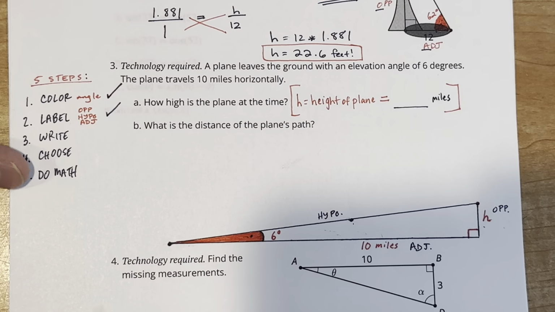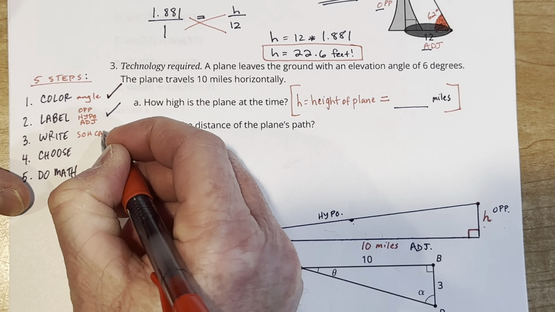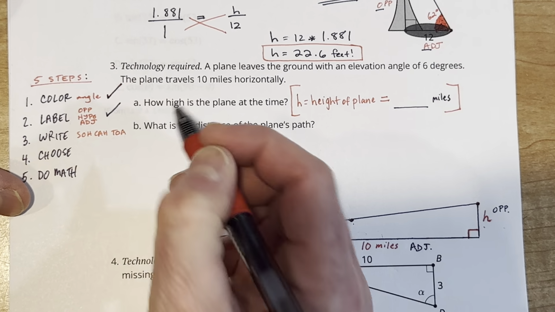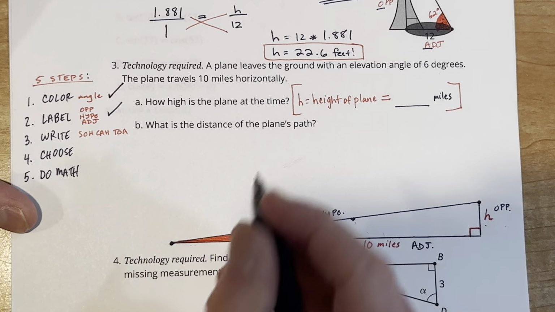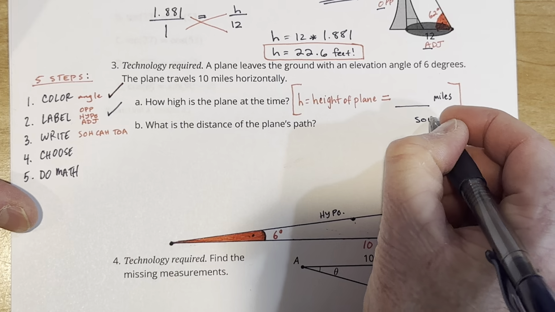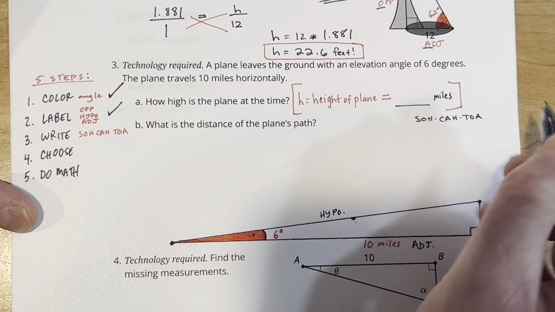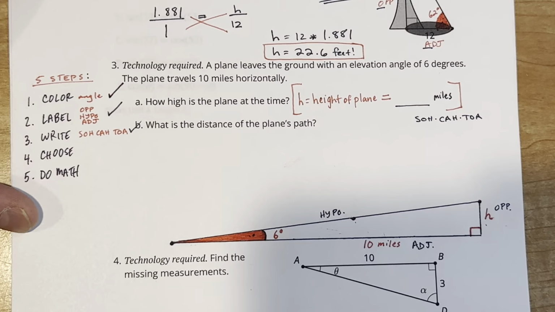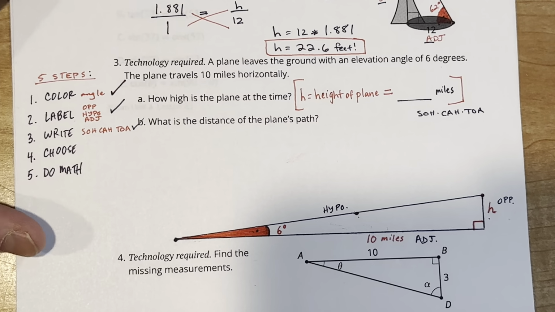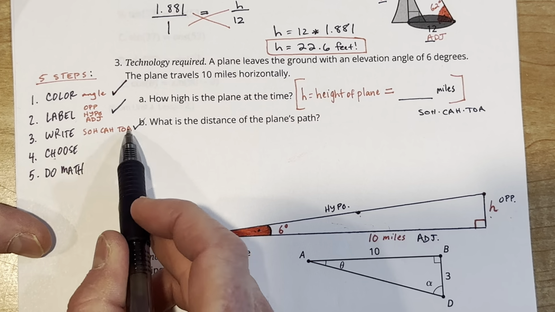What are you going to write? Well, that one's easy. So, soh cah toa. So let's write soh cah toa. Okay. Next up, we got to choose. We got to choose one of these three.